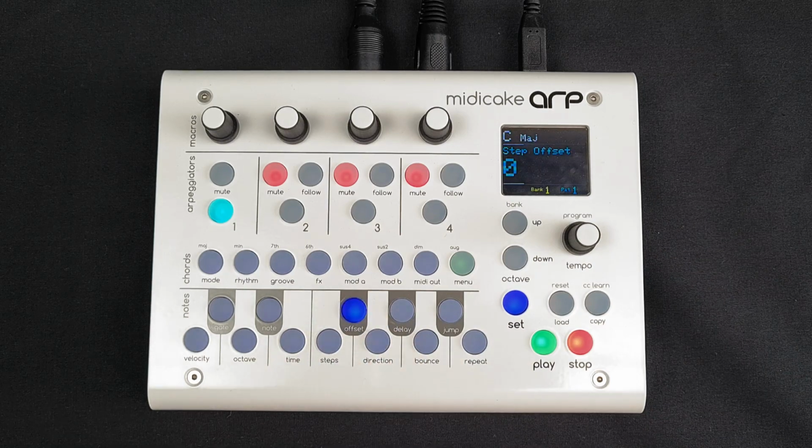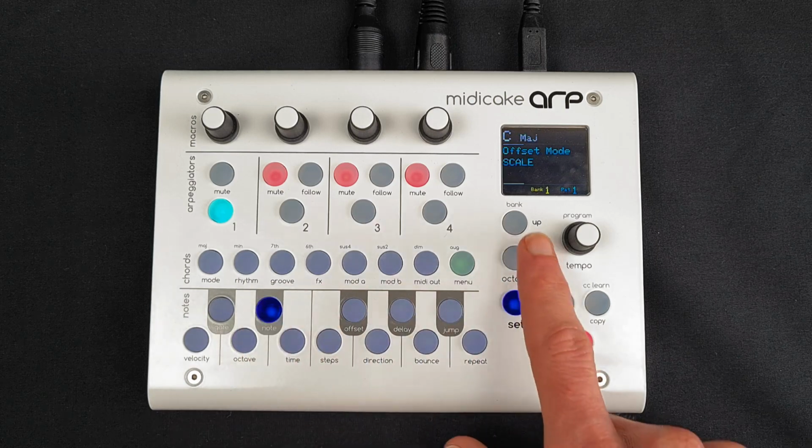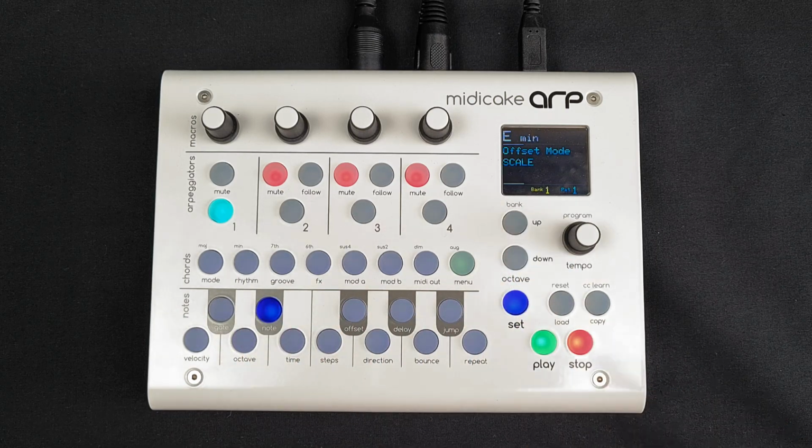And then we've got step offset. Step offset changes the offset of the step that it starts, and that's used for doing kind of rounds type rhythms with 2 different ARPs. So you've got one going and then another, and you can change the note offset as well. And the note changes if you're in scale mode; it moves to the next note in the scale.